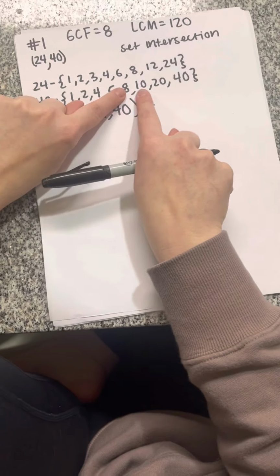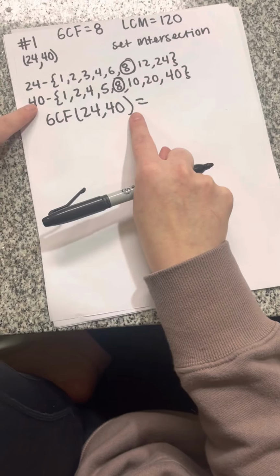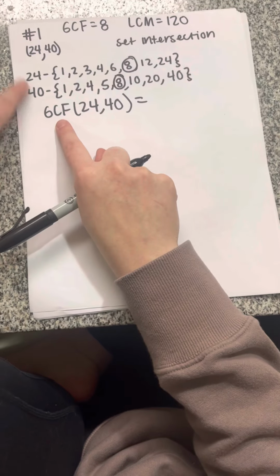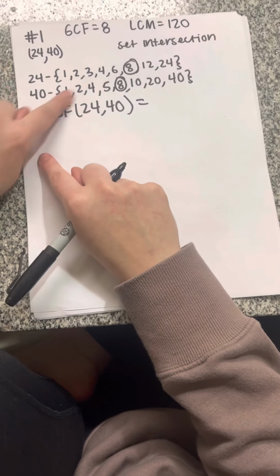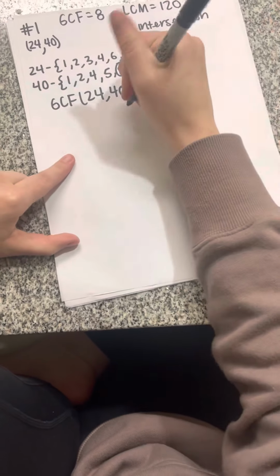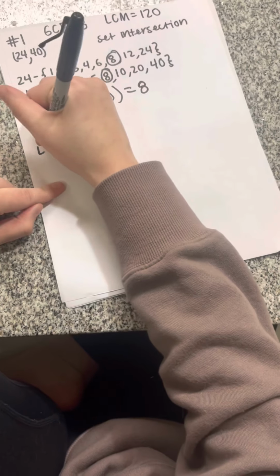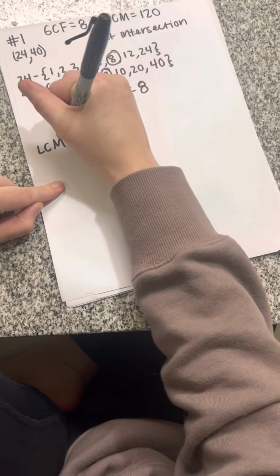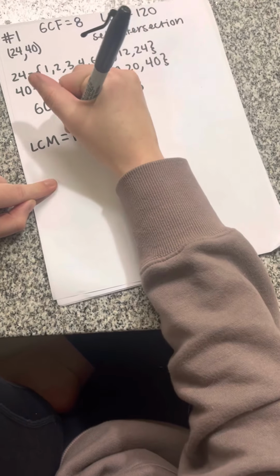I see if we keep going down, the greatest they have in common is 8. So we proved through the set intersection method that the GCF of both 24 and 40, that pair of numbers, is 8. So now we're going to also be using the set intersection method to do the same process, but for the lowest common multiple of 24 and 40, which is 120.